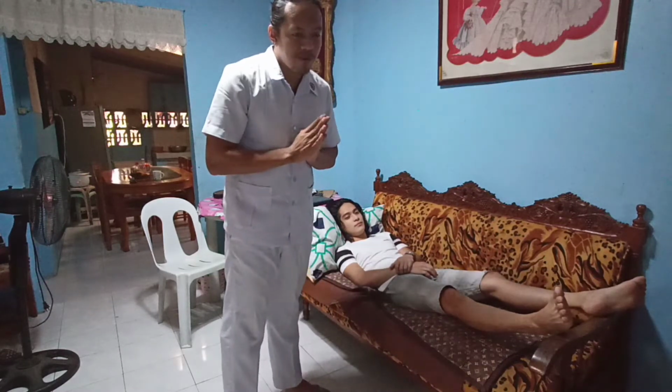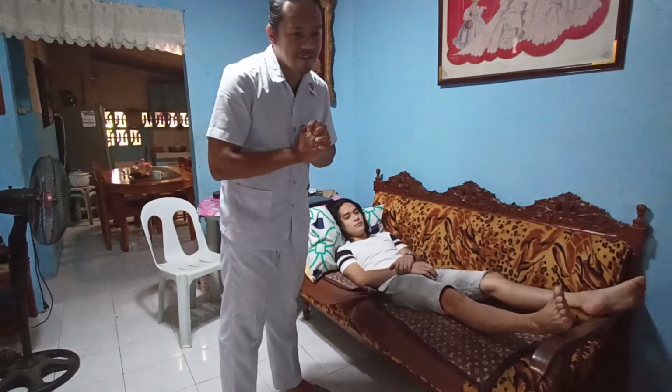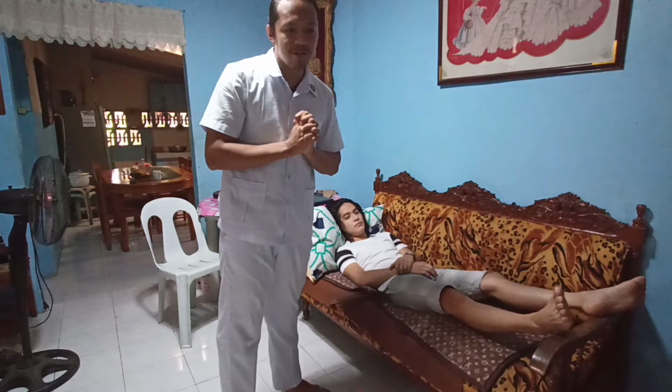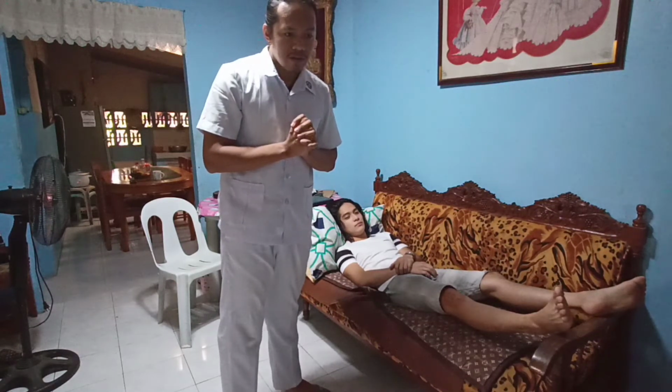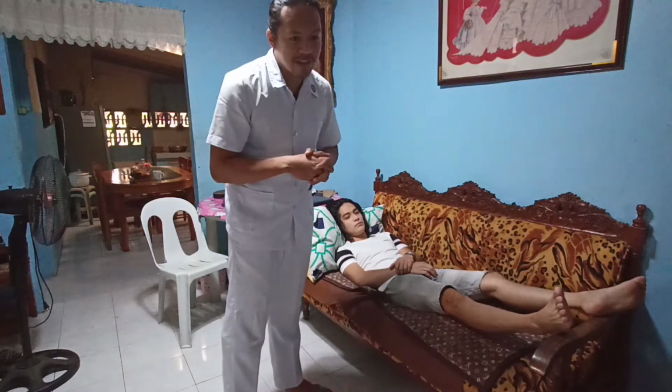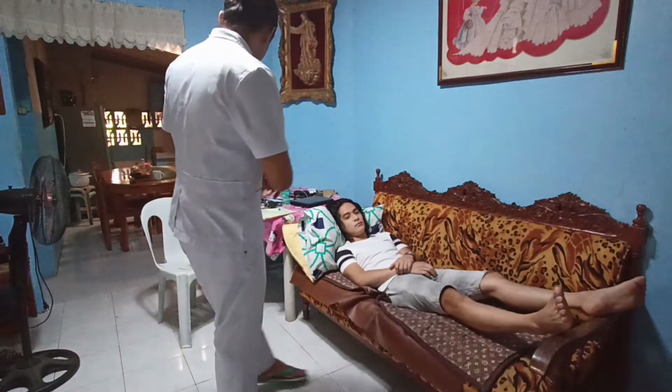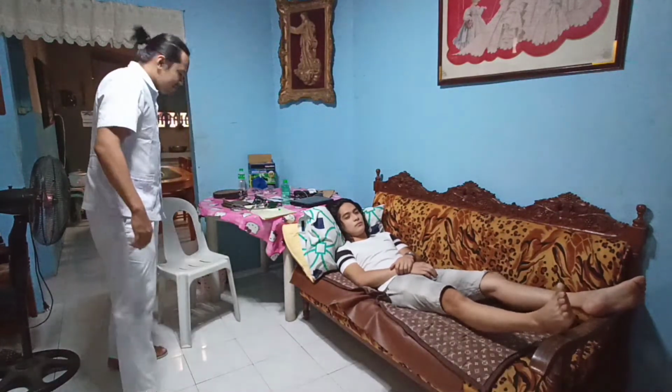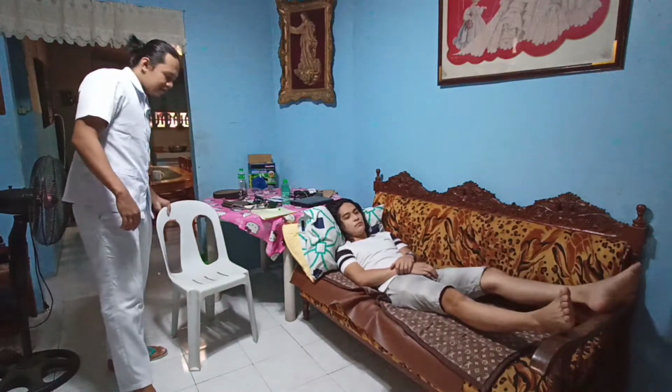The next is to assess patient for any deficit that may affect his or her ability to follow instruction. So, the next is to place chair or wheelchair nearby if necessary. This is for us, during the activity, we can transfer our patient here if something happens.